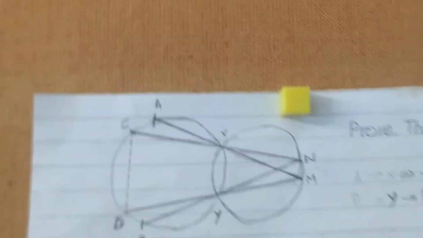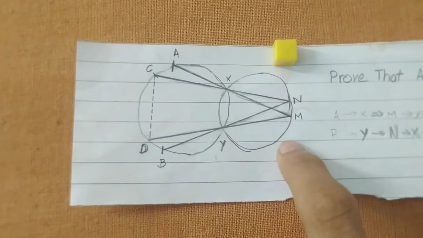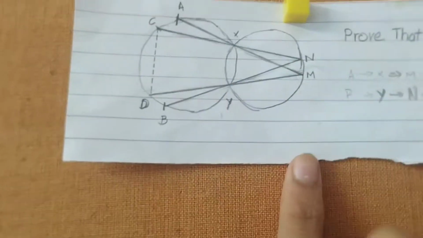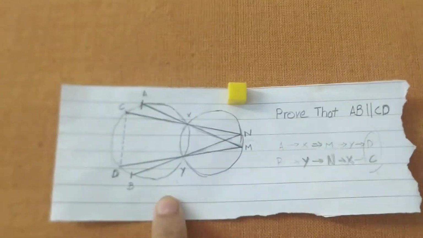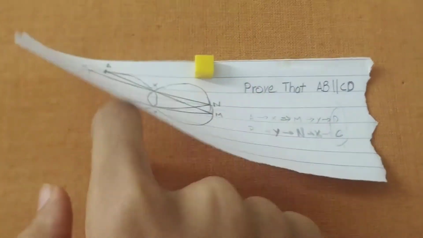So this was sort of the question. We're given this figure. There are two intersecting circles, and the points of intersection are X and Y. Then we choose two arbitrary points A and B.